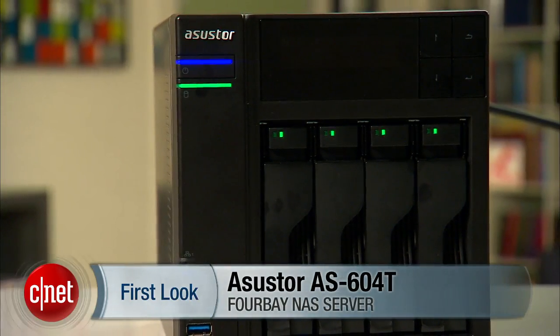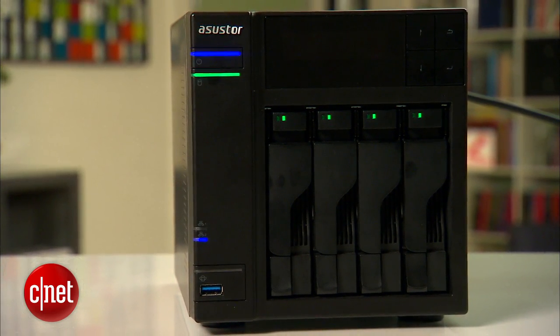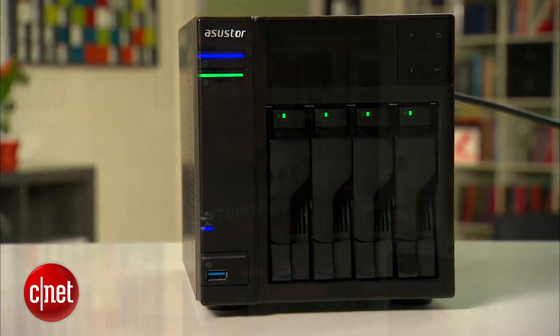So there you go. This has been the first look at the Asustor AS-604T NAS server. And by now, if you don't believe that it is interesting, well, you're wrong. And that's because I'm Dong Ngo, and somehow it feels great to tell people that they are wrong.